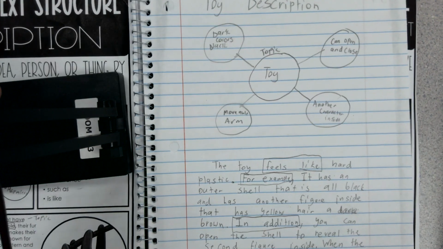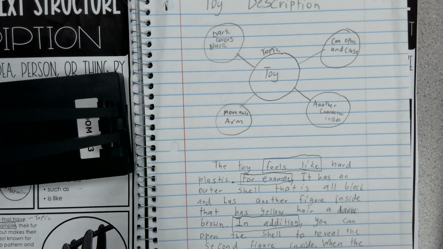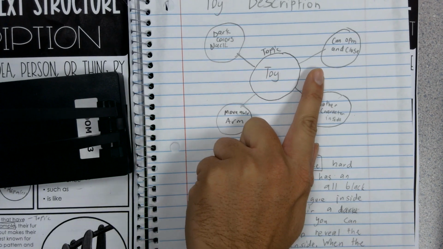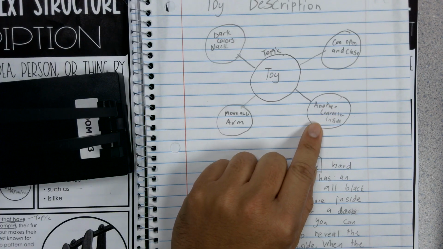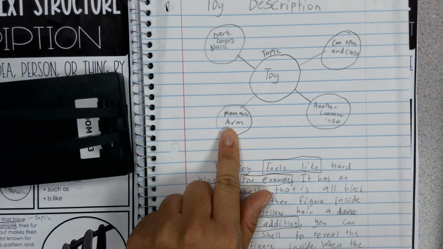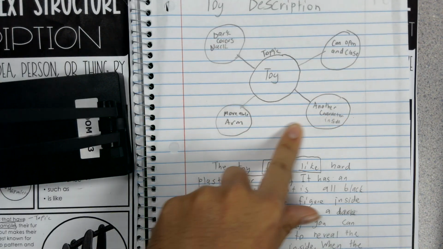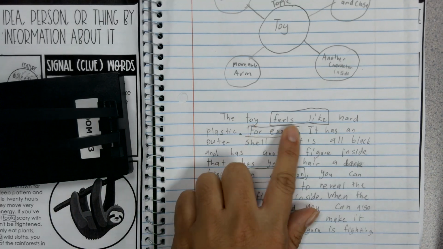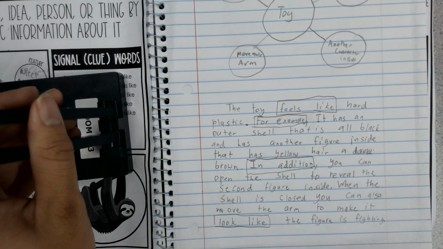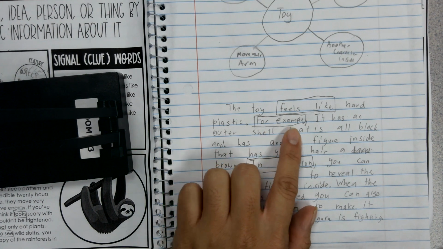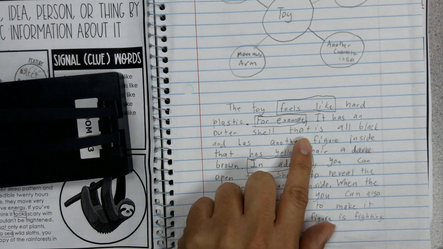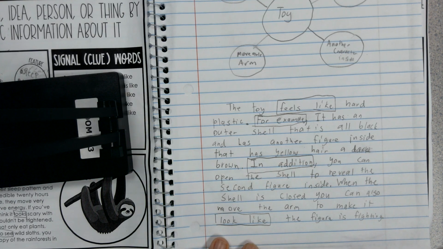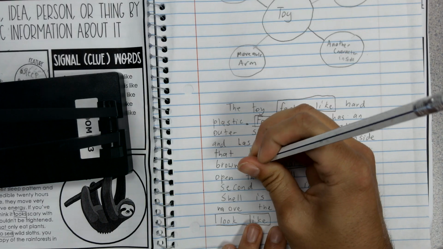So I'm going to reveal this in just a moment, but this is an example I had. So I have a toy. It has dark colors, and it can open and close. And when you open it, there's actually another character inside, and it has a movable arm. So I gave some description based on my toy, and now I'm going to write the toy feels like, so I'm using one of my signal words. Hard plastic. For example, it has an outer shell that's all black and has another figure inside that has yellow hair. And a dark brown, I did not add, but I'm going to add a little edit here, cloak.